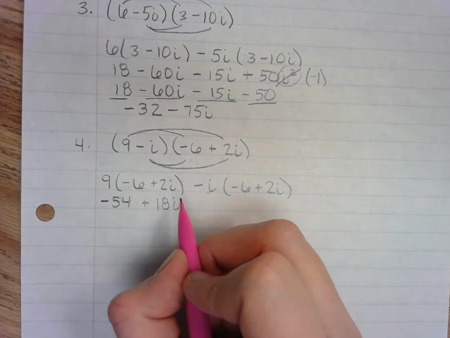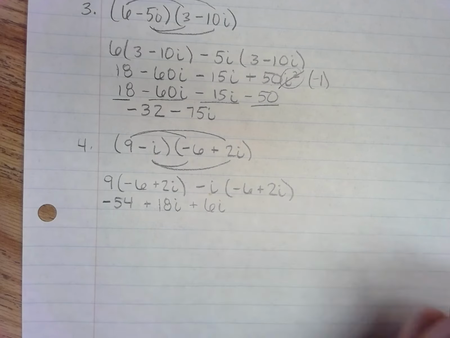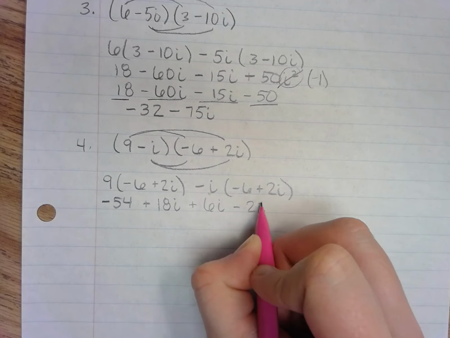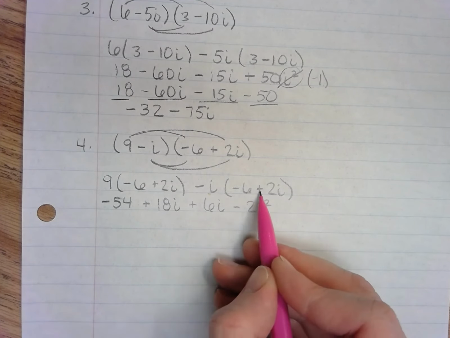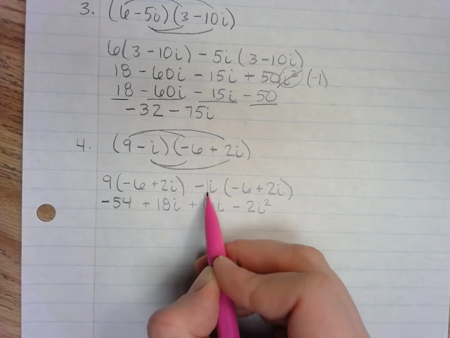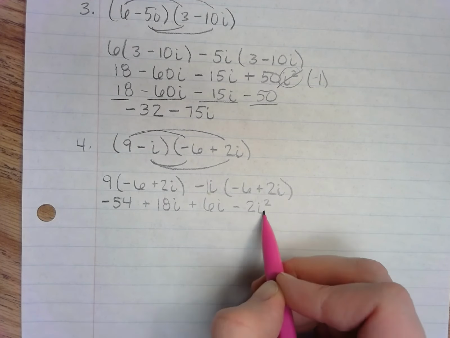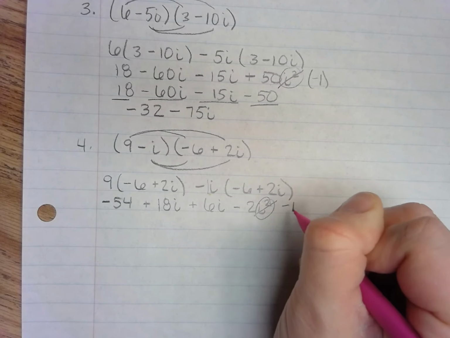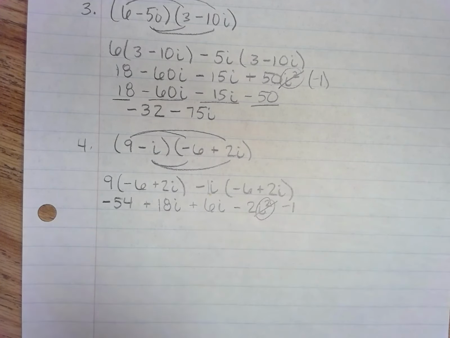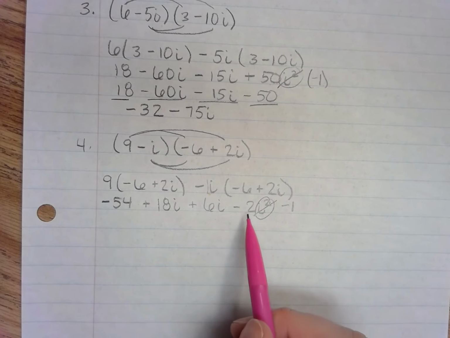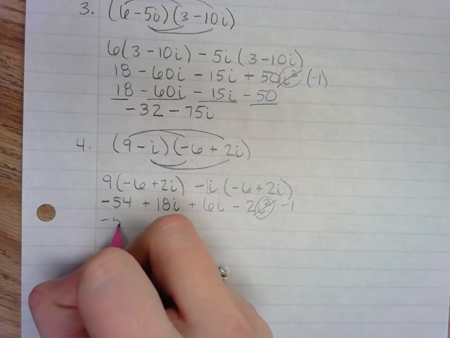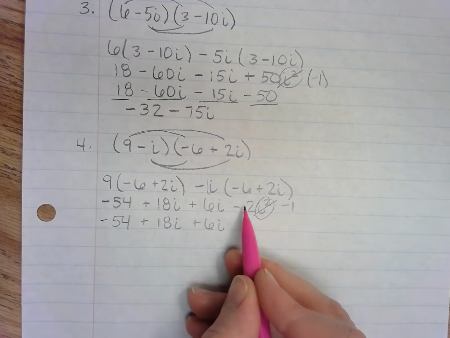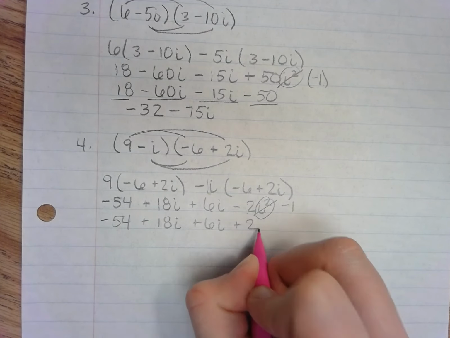Negative i times negative 6 gives us a positive 6i. And negative i times 2i gives us a negative 2i squared. Negative times positive is a negative. This is a 1, so you can think about 1 times 2 is 2, and then i times i is i squared. So replace your i squared, marking that out with a negative 1. i squared equals negative 1. So now we have a negative times a negative, which is going to make that positive. So rewriting the rest of the problem and only changing this last term, negative times negative gives us a positive 2.